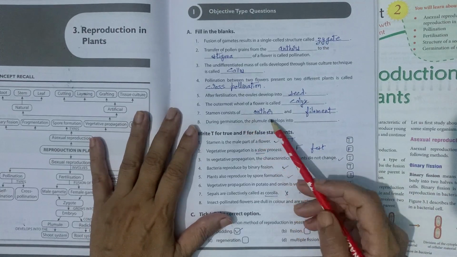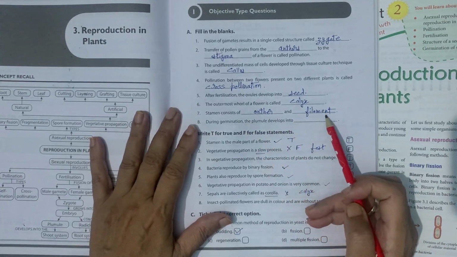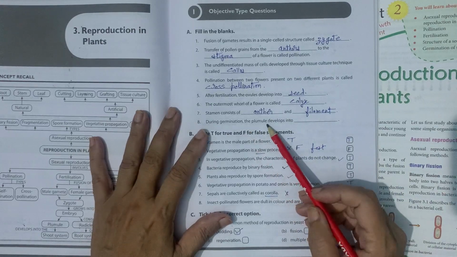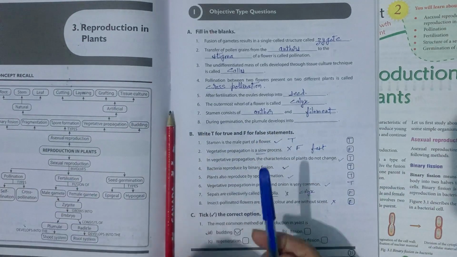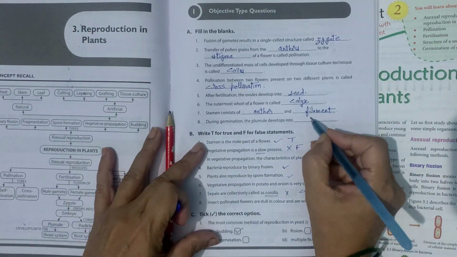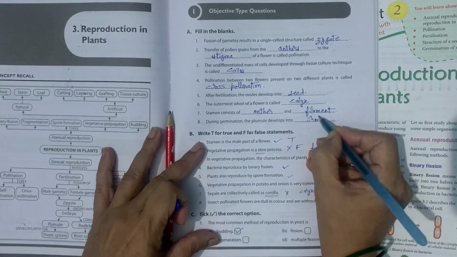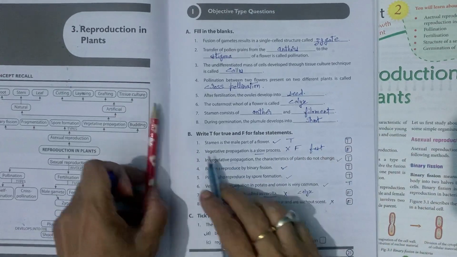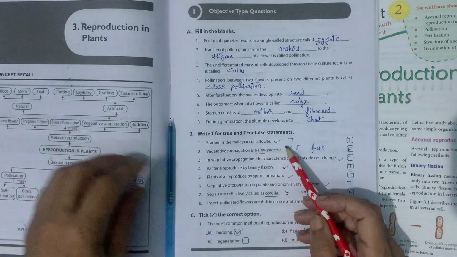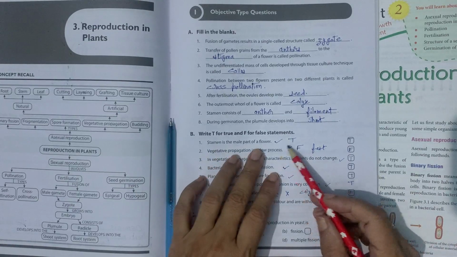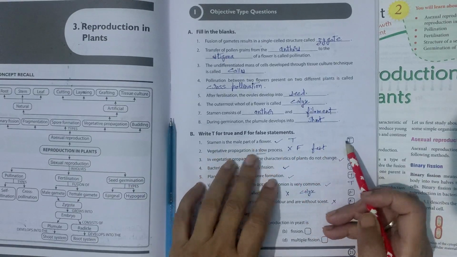Stamens consist of anther and filament. During germination, the plumule develops into shoot system. Stamen is the male part of a flower. Yes, the statement is true.